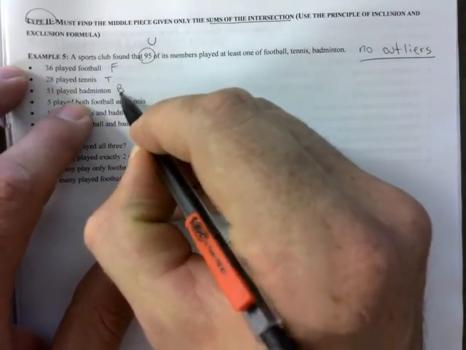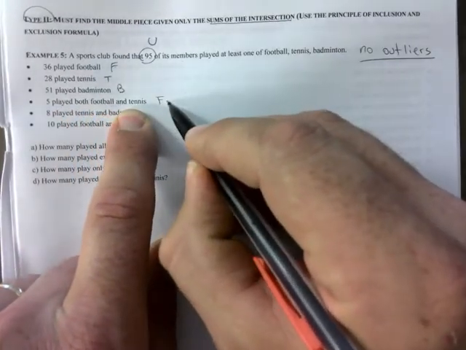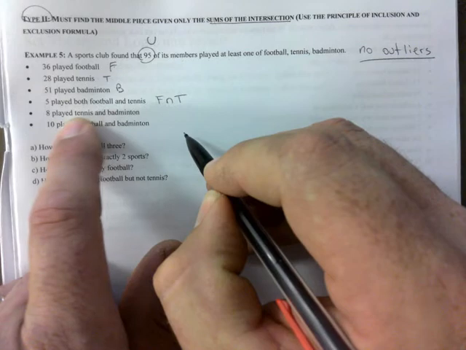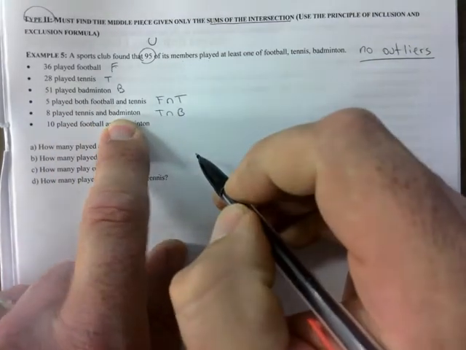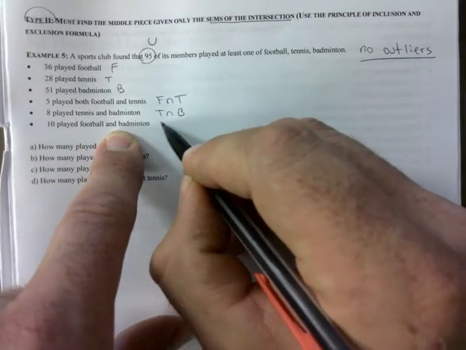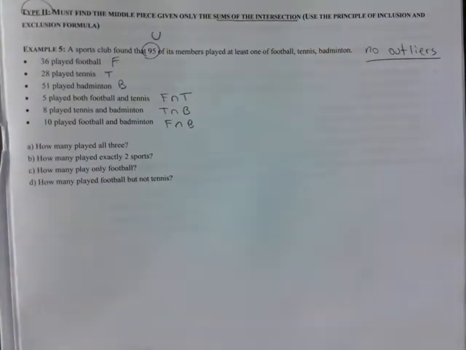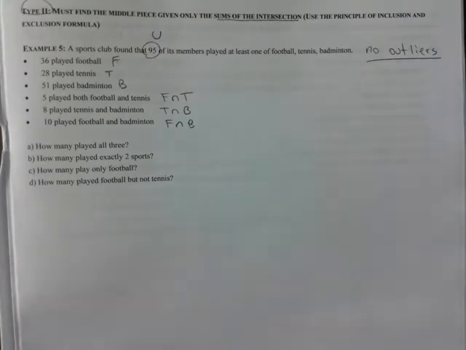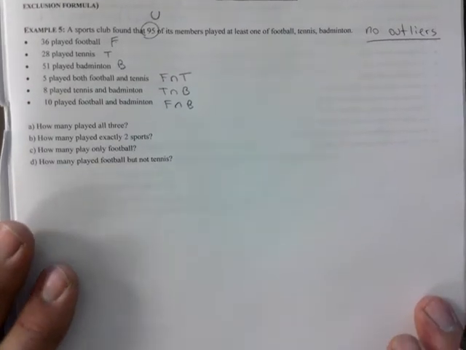Football, tennis, badminton. 5 players played football and tennis. Let's do the notation right next to it. 8 players, tennis and badminton. The word is and, right? And the last one is football and badminton. But keep in mind, I can't do every single scenario. If they say or, it's the union between the two. Okay, so let's draw our Venn diagram real quick.